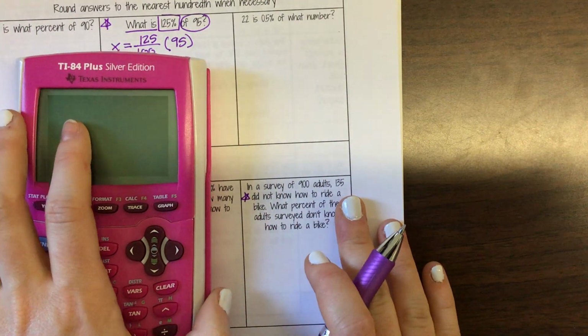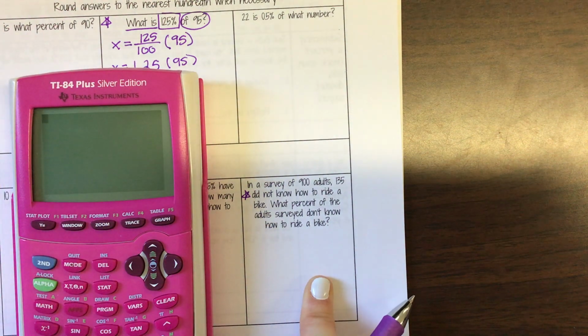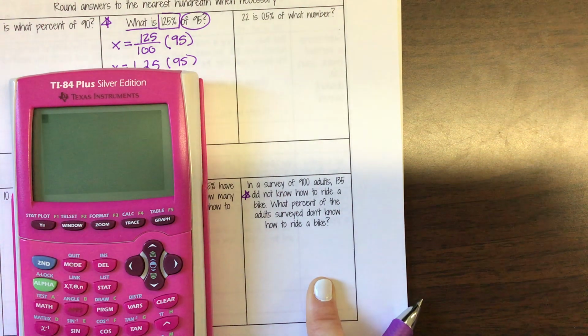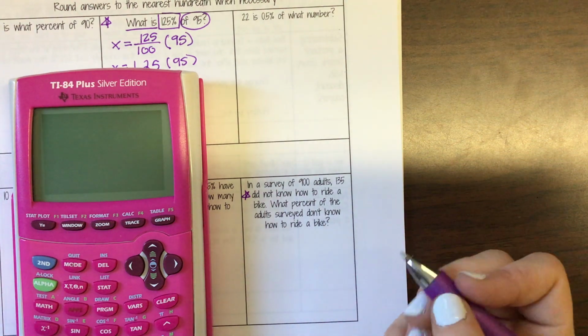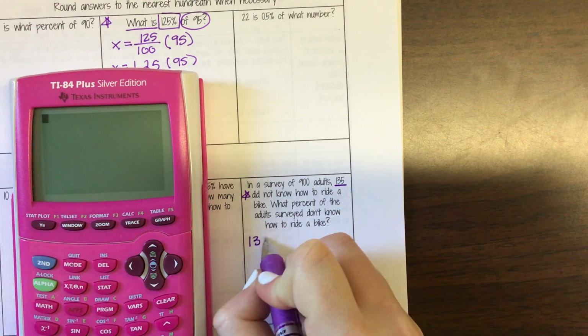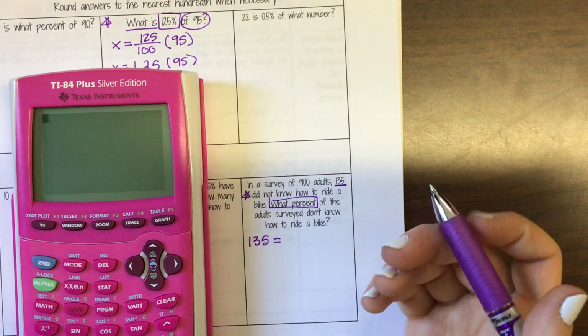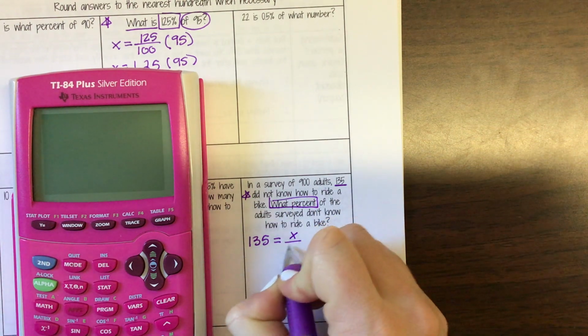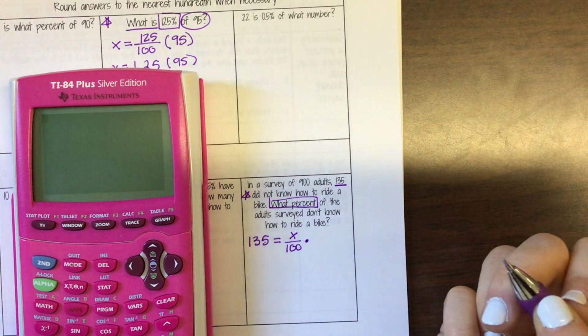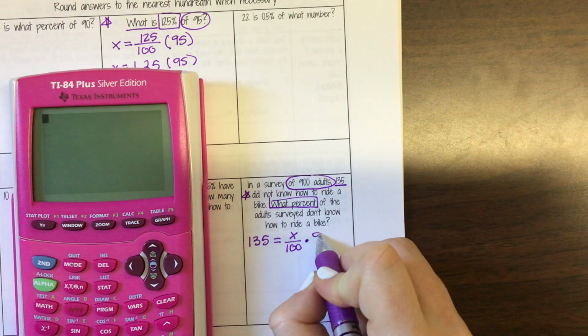All right, let's do this last one together. So level 3, the one all the way on the right. In a survey of 900 adults, 135 did not know how to ride a bike. What percent of adults surveyed did not know how to ride a bike? Okay, so our part is going to be the smaller portion, which is 135, equals what percent? We don't know what percent, so x over 100 times, it was a total of 900 adults, so times 900.